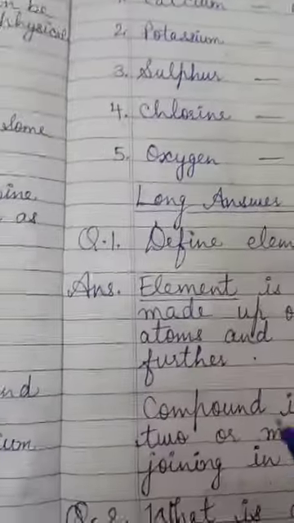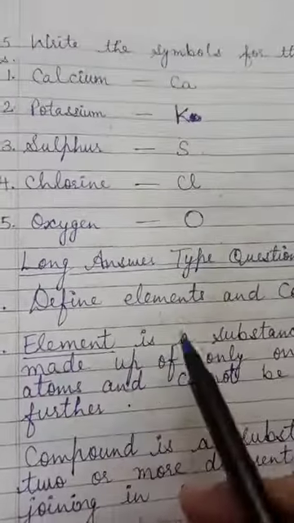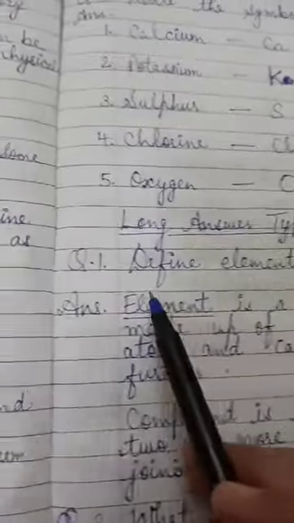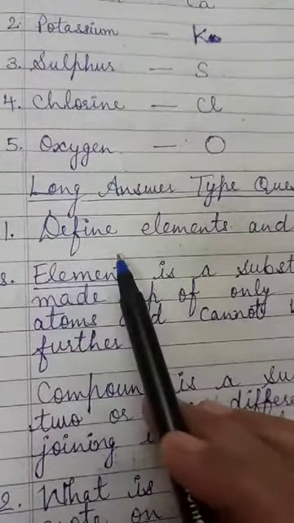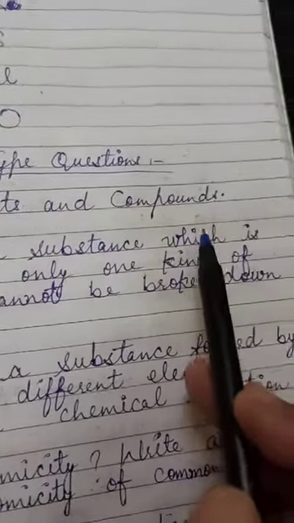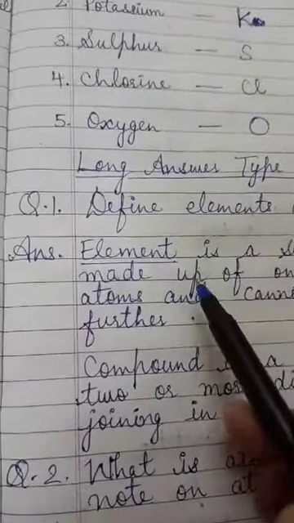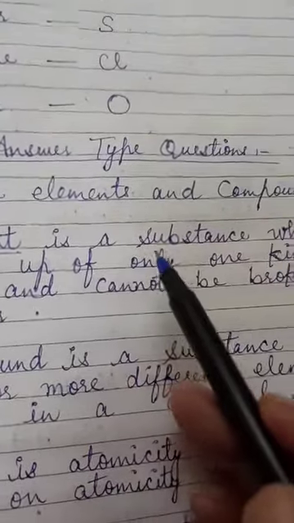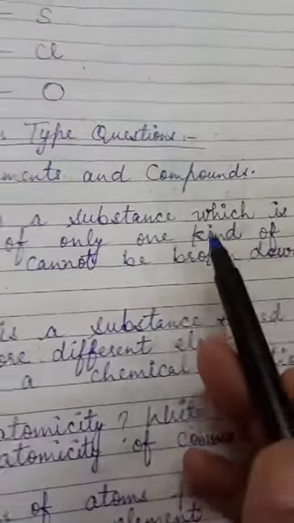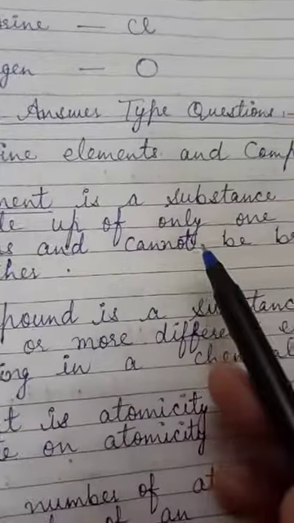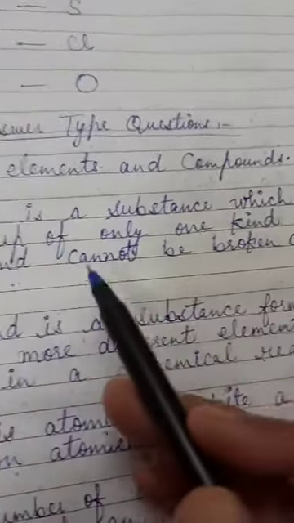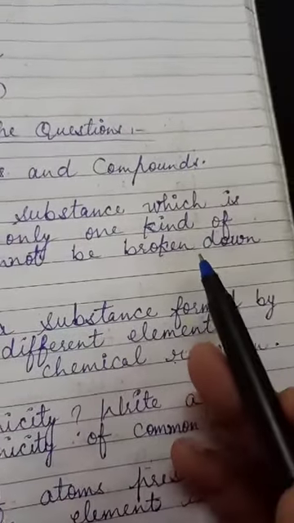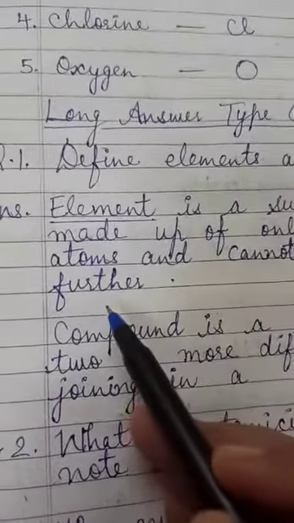Okay, so after this, children, next are the long answer type questions. First question is: define elements and compounds. So in this, first we define element. What is an element? An element is a substance which is made up of only one kind of atoms and cannot be broken down further.